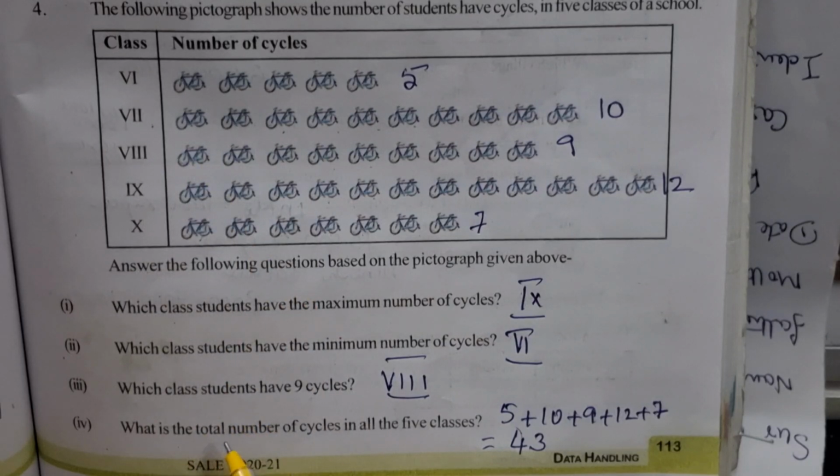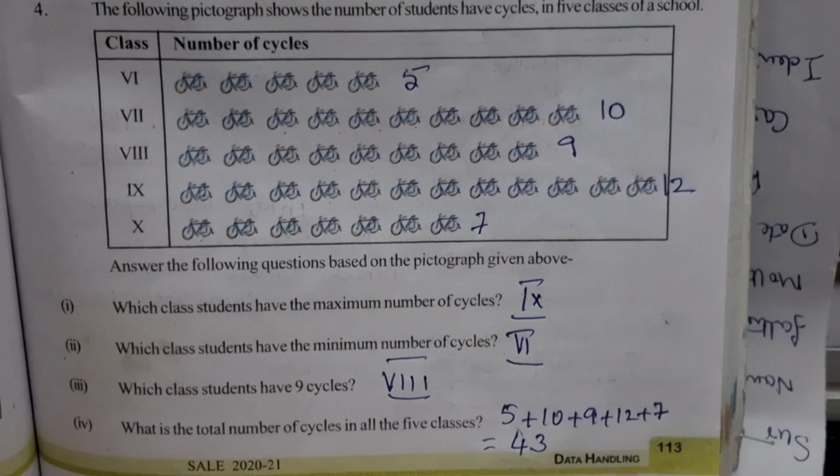And what is the total number of cycles in all? That means you have to add all this: 5 plus 10 plus 9 plus 12 plus 7, that is 43. So these are the answers, children.